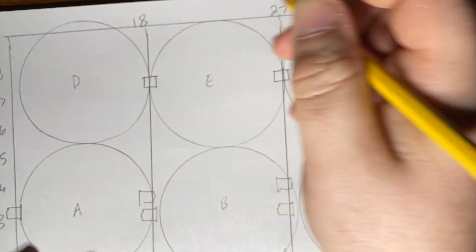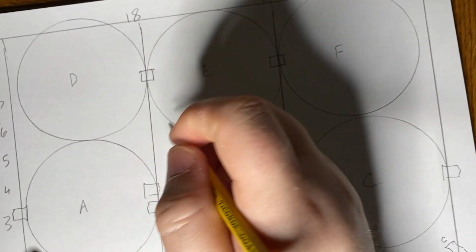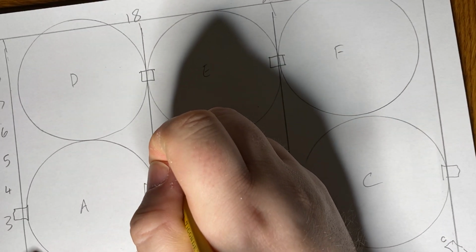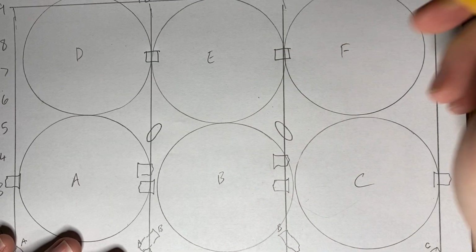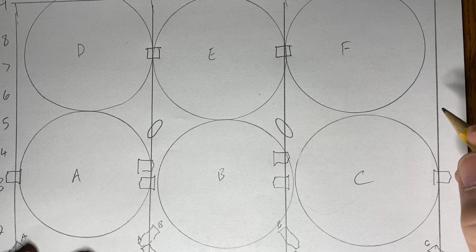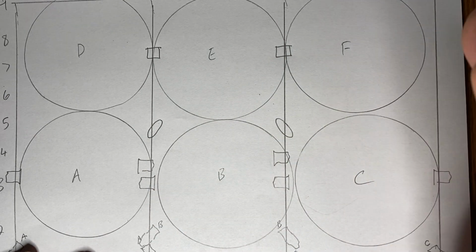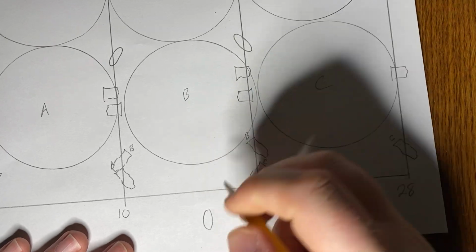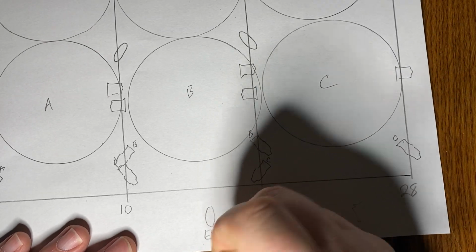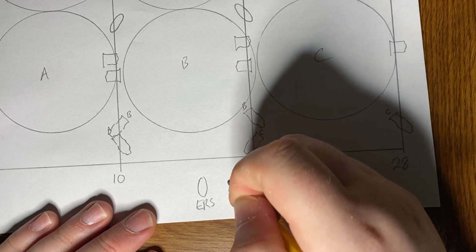That'll also tell me that's a Fresnel. And for the ellipsoidals, the spotlights, which we want to have as front light, I can just do an ellipse like that. That's a simple way to distinguish the fixtures. I'll be able to tell that this is an ERS, an ellipsoidal reflector spotlight, and this is a Fresnel.